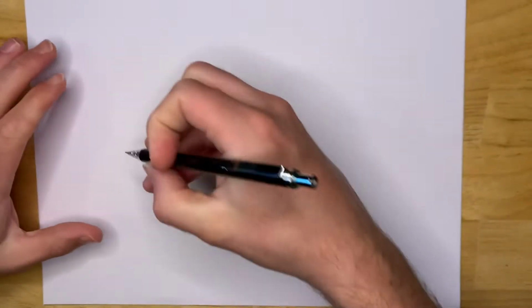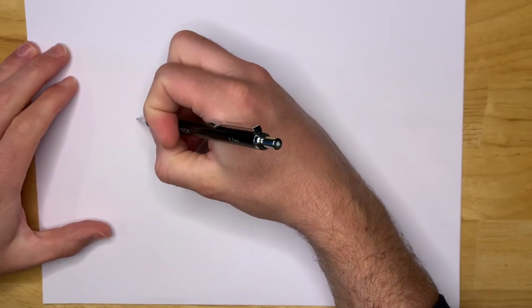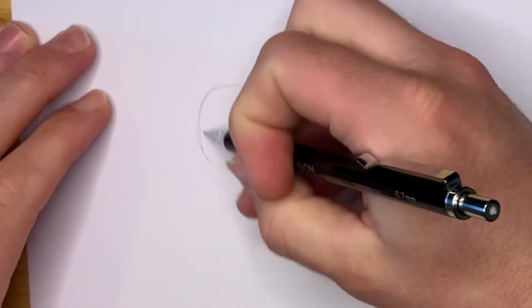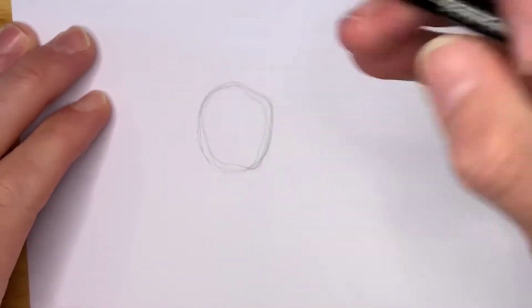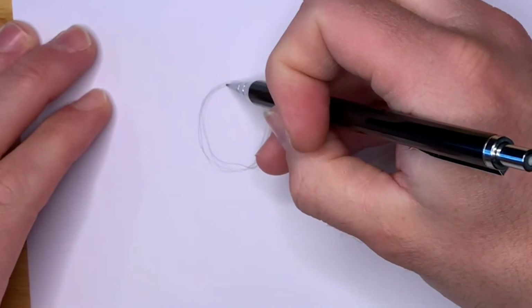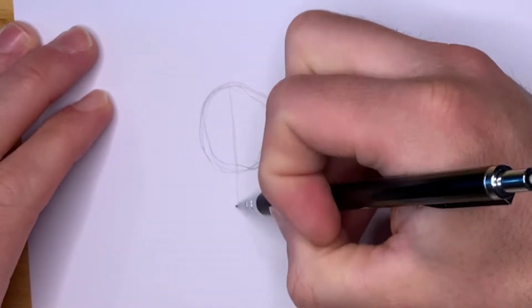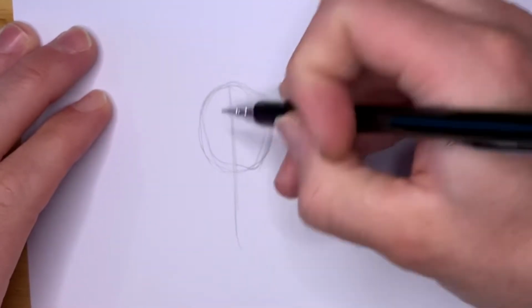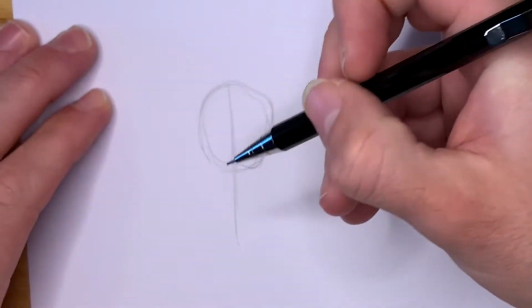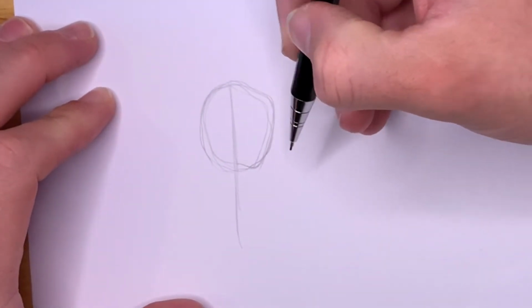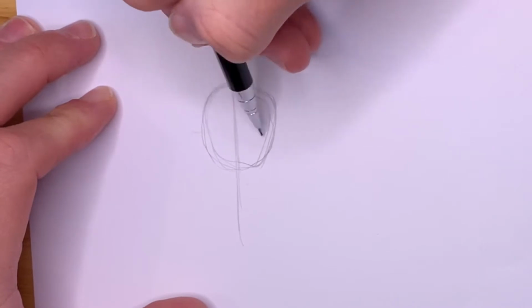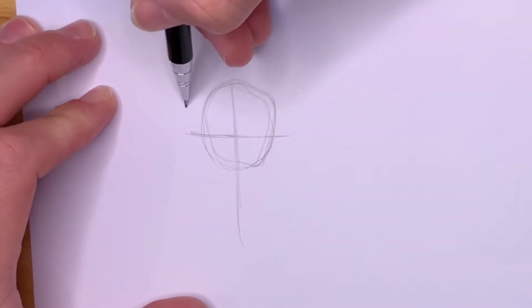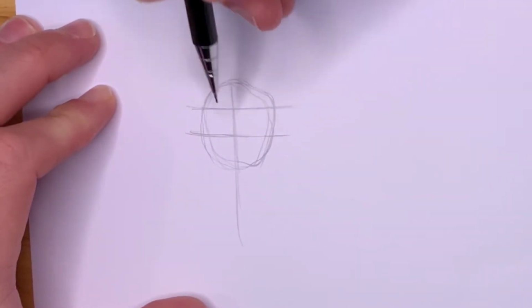So grab that pencil and paper and let's get sketching. So what we'll do is we'll just start off with a circle. And then after you get your circle, you draw a nice straight line down through the middle, or as close to the middle as possible. What you want then is to break this circle into thirds.